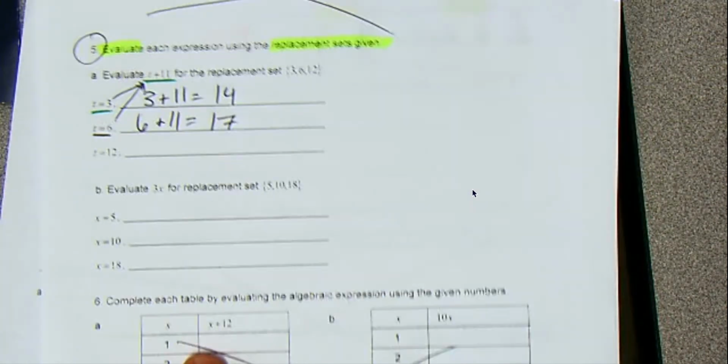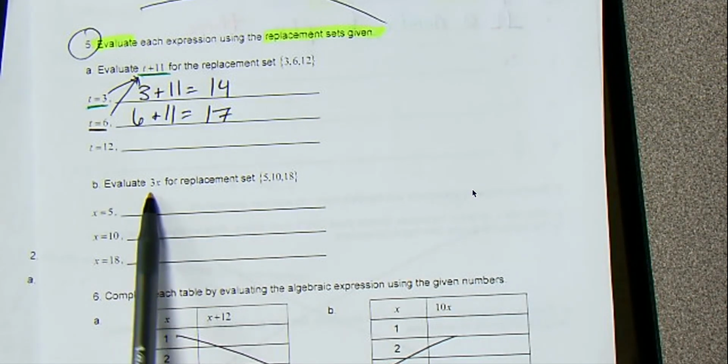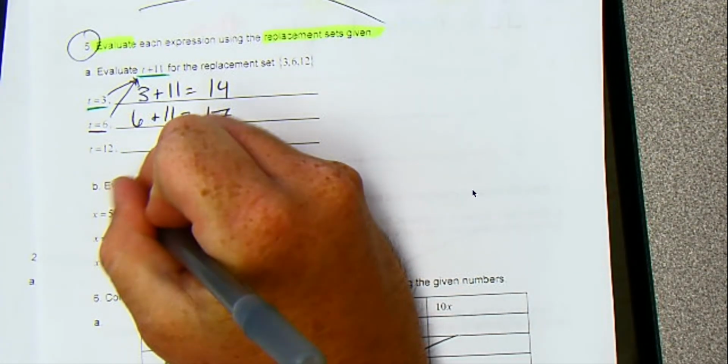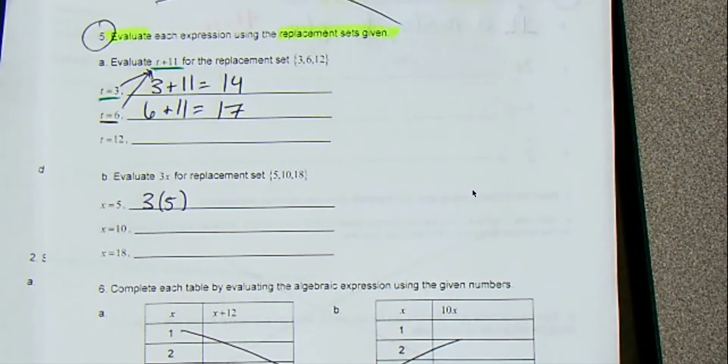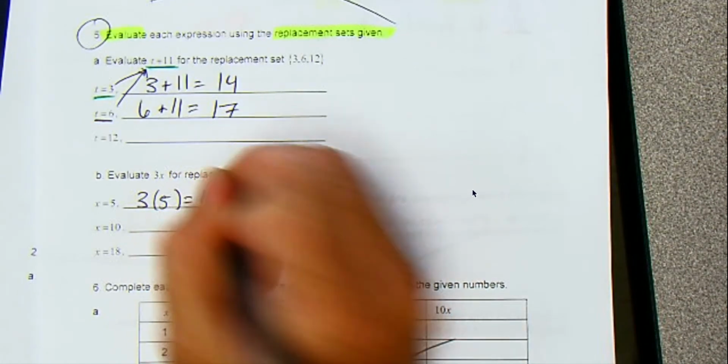Okay, you guys can do the rest. You guys can do the t equals 12. For this one, we have 3 times x, but instead of x, we're going to put in a 5. So that'll look like 3, and instead of an x right here, I'm going to put a 5 in parentheses. So to show that we're doing multiplication, 3 times 5 is 15.